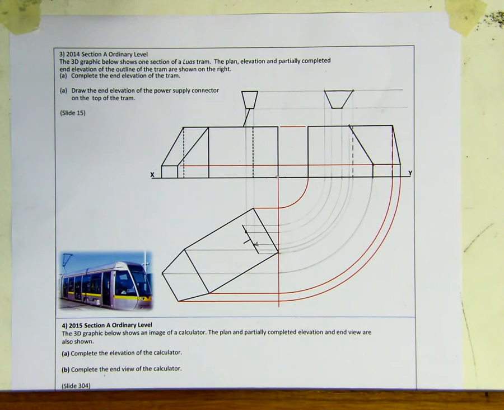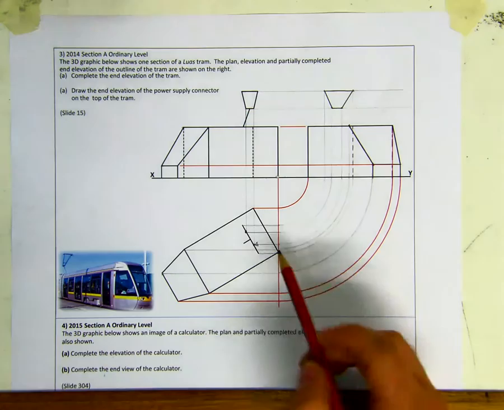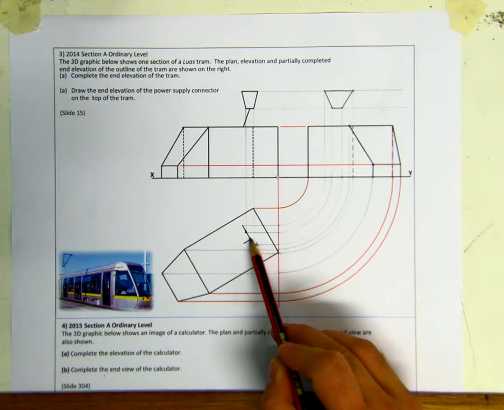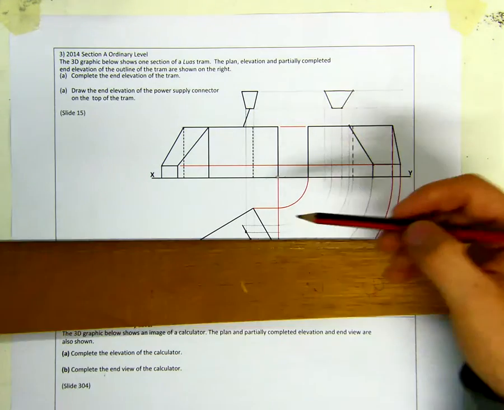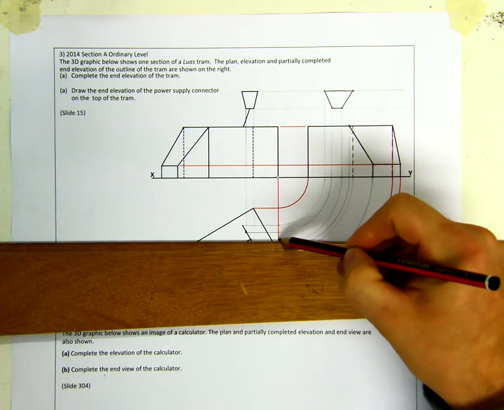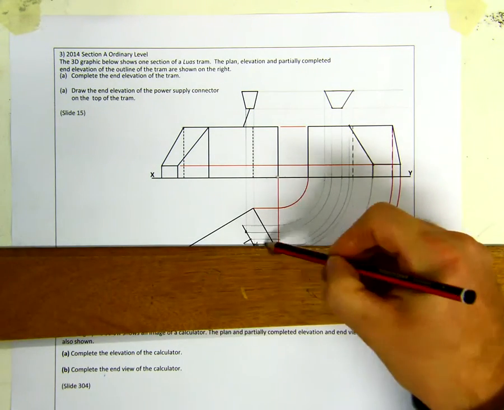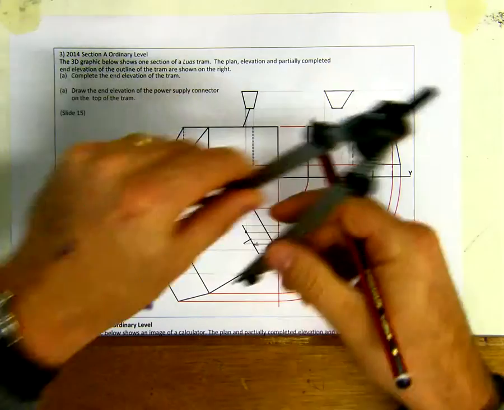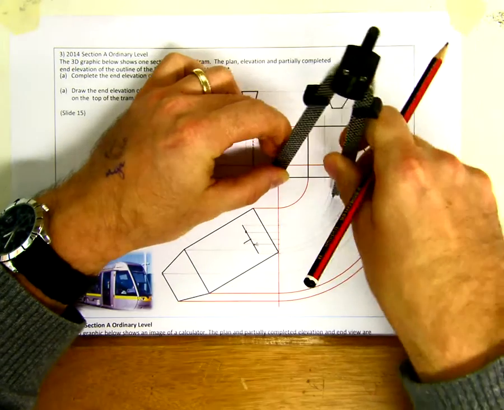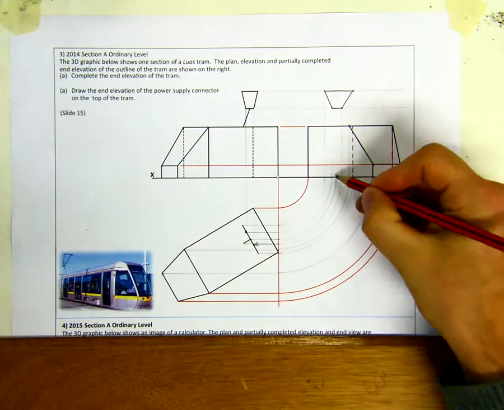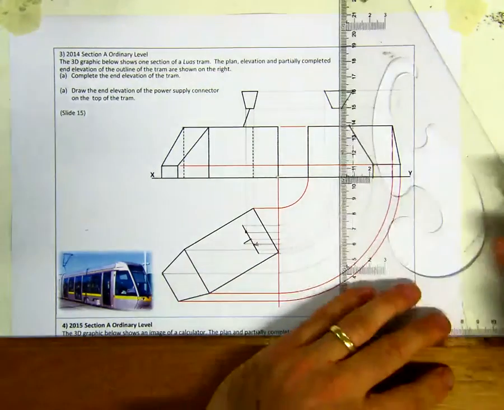Okay, so the only thing we're missing then is the actual connector. So we know where the connector is here, the top of it and the bottom of it. We know where the top and bottom here is in this elevation. So all we need to do is bring them across, the top across, bring the bottom across. Just take one point at a time. Again, using the rotation point, rotate it back up here, and bring it back up into your end elevation.